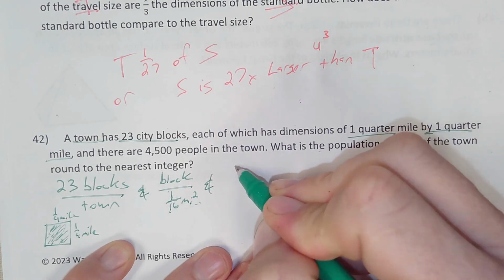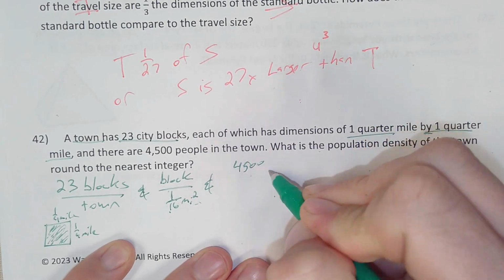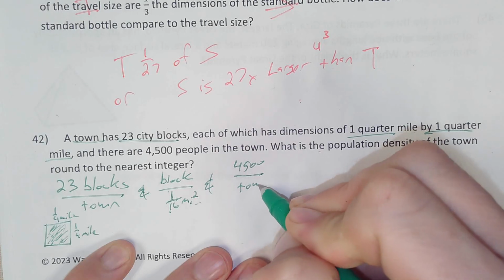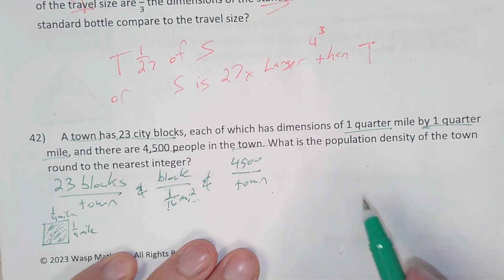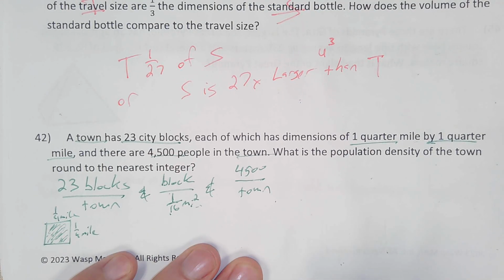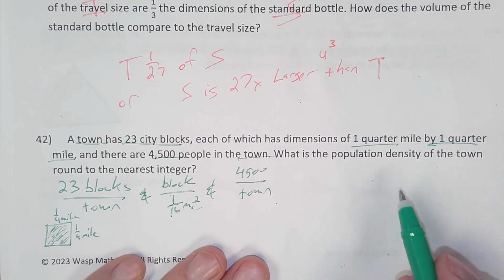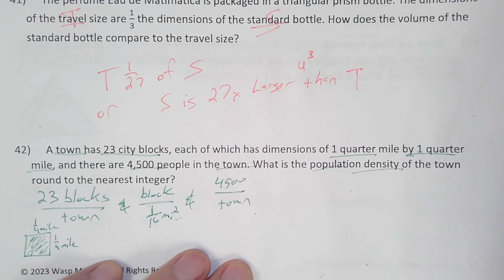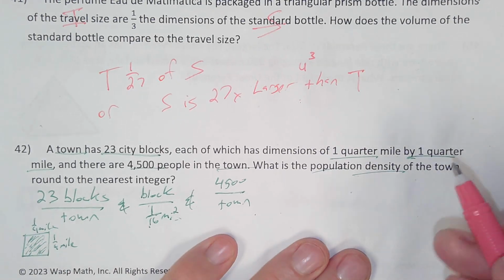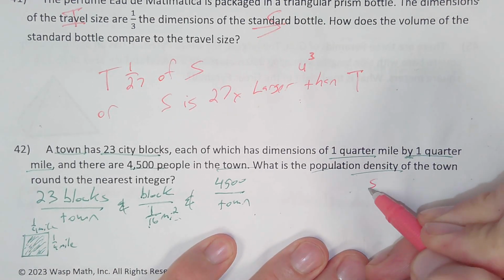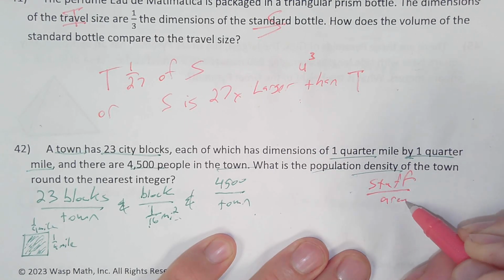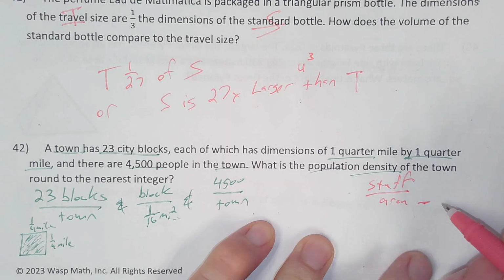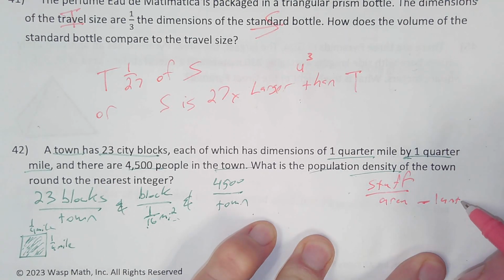And there are 4,500 people in the town. What is the population density? Population density is the number of stuff per area in a single unit, 1 unit of area.